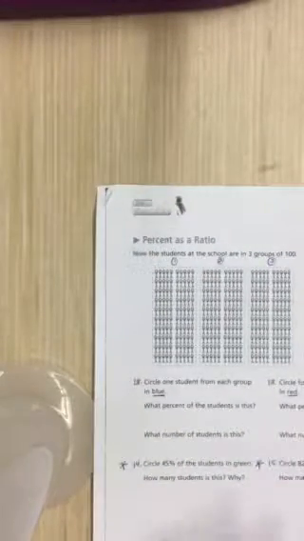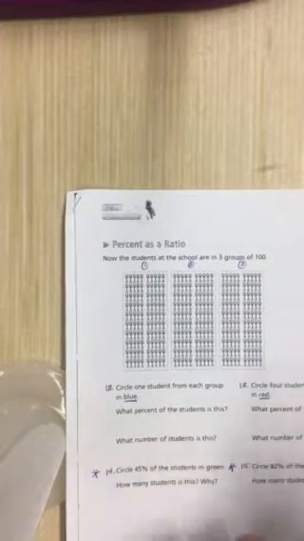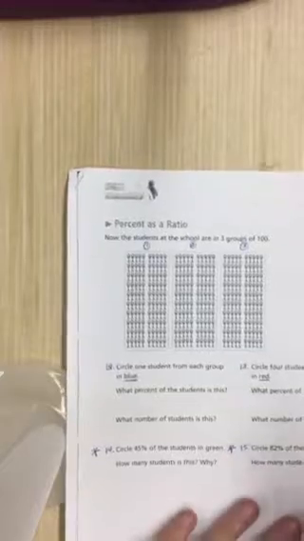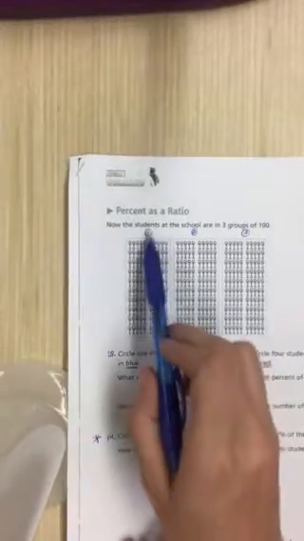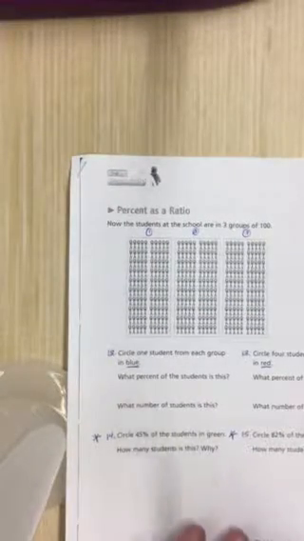On the next page, we're going to start looking at percents as ratios, which really ties in to our learning target of working with rates, ratios, and percents. Now the students at the school are in 3 groups of 100. Let's go ahead and take a look. 1, 2, 3, each having 100 in them.